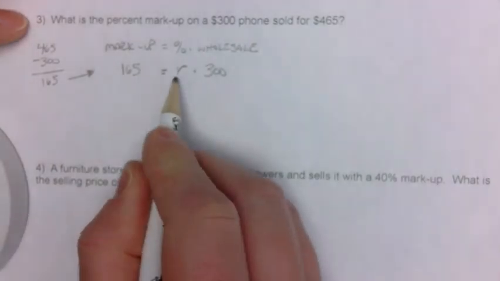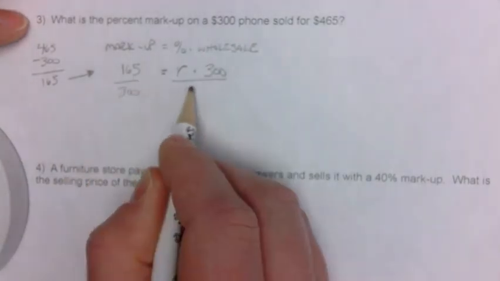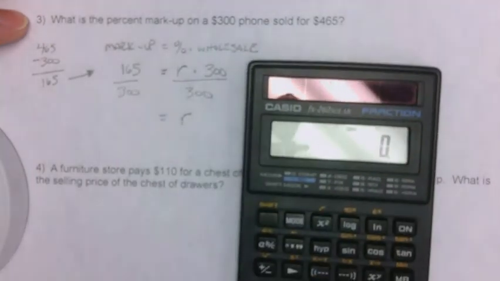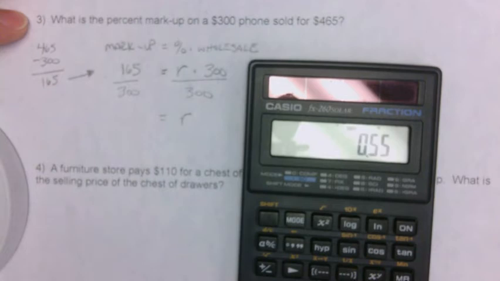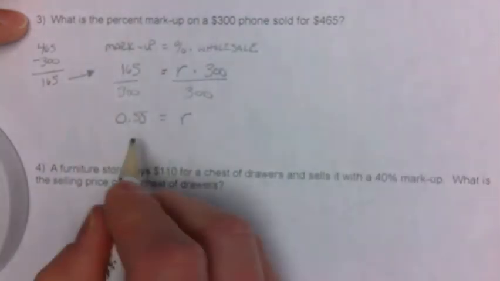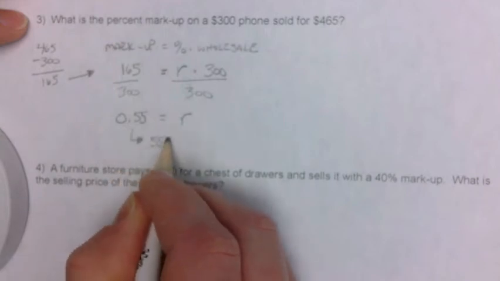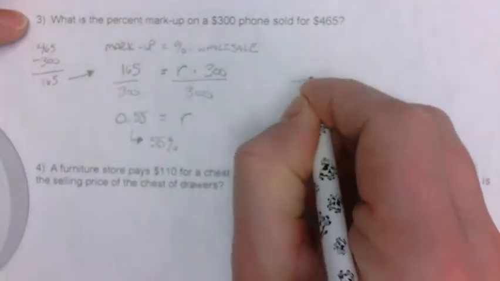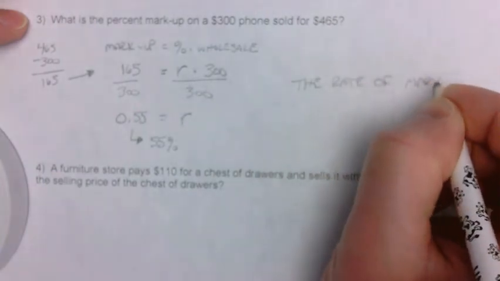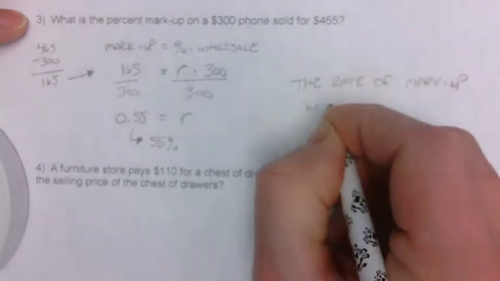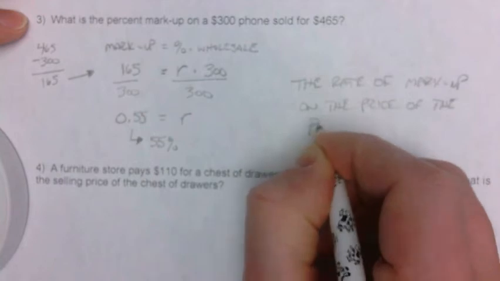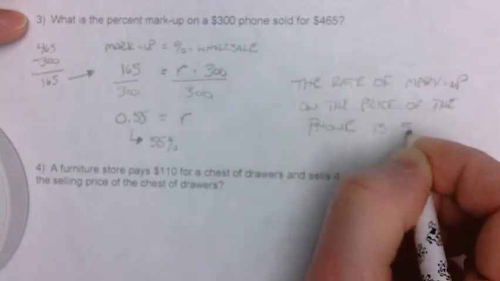To figure out the value of R, we're going to have to divide each side by 300. That'll leave us with R on the right-hand side. If we do 165 divided by 300, we get a decimal of 55 hundredths. And then when we turn that into a percent, move the decimal to the right twice, we get 55%. Okay, so the rate of markup on the price of the phone is 55%.